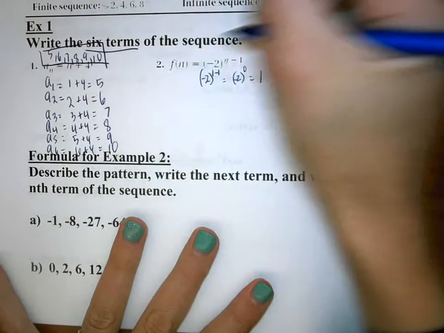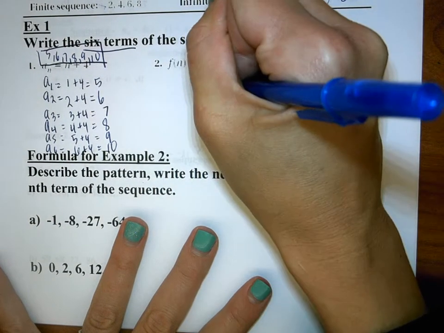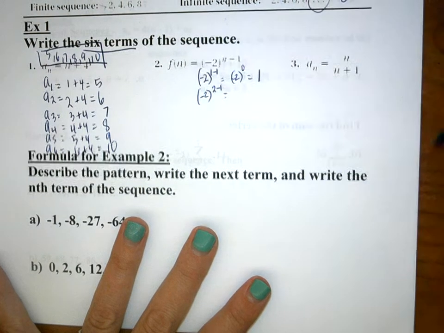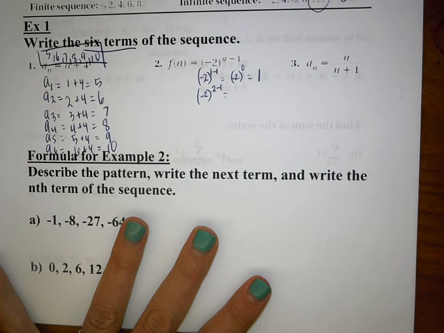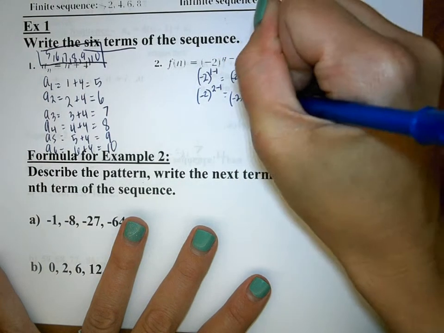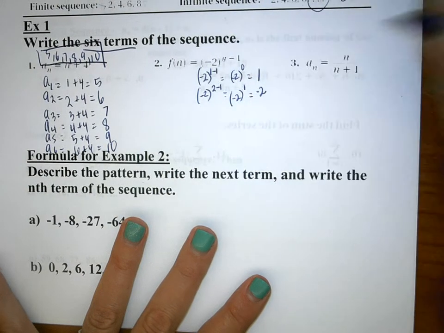So this was my first term. Now I'm plugging in 2. Negative 2 to the 2 minus 1, because now I'm plugging in 2 for n. Here I plugged in 1 for n. 2 minus 1 is 1, so negative 2 to the first power is negative 2.